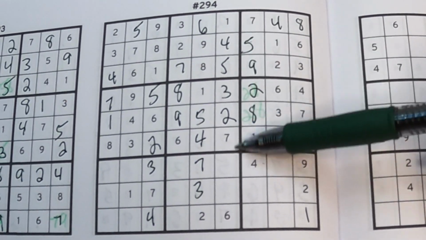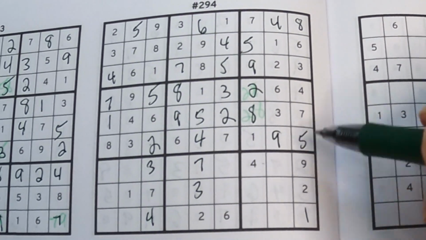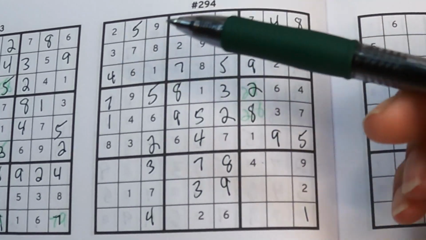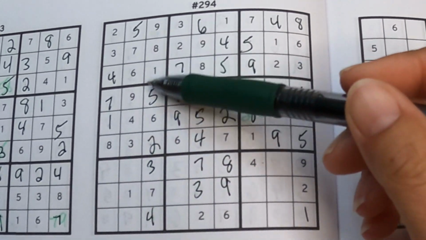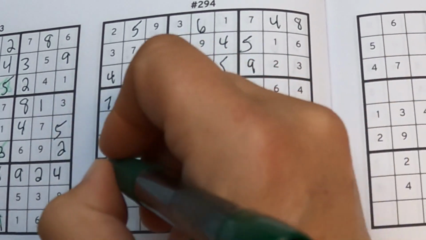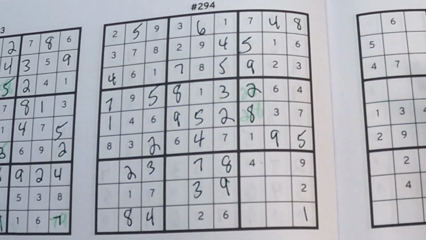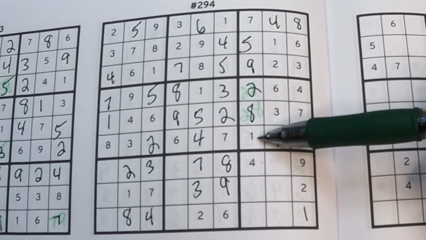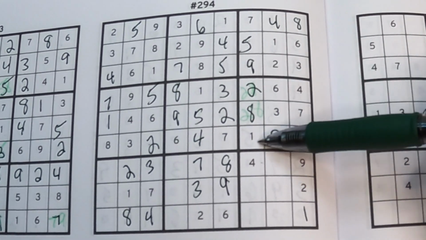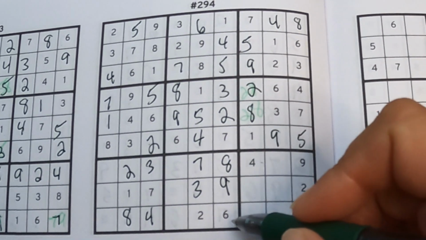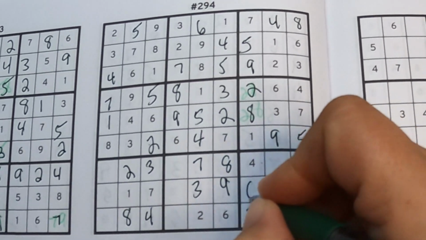For this column now, we're missing 8 and 9. We've got a 9 here, so 8, 9. For this column, we're missing 2 and 8. We've got an 8 here, so 2, 8. For this column, we're missing 3 and 6. Got a 6 here, so 3, 6.